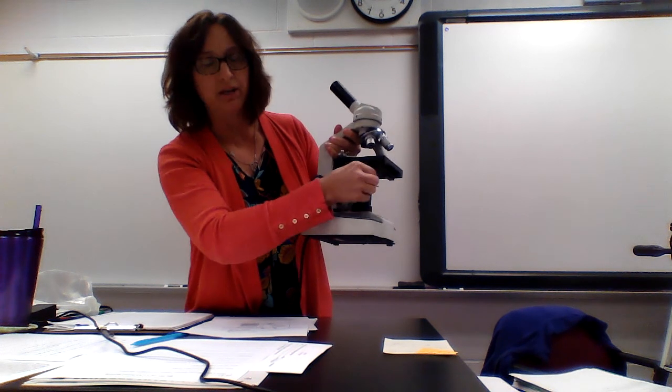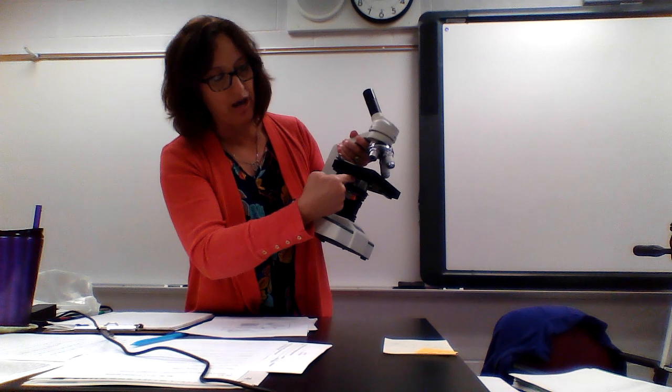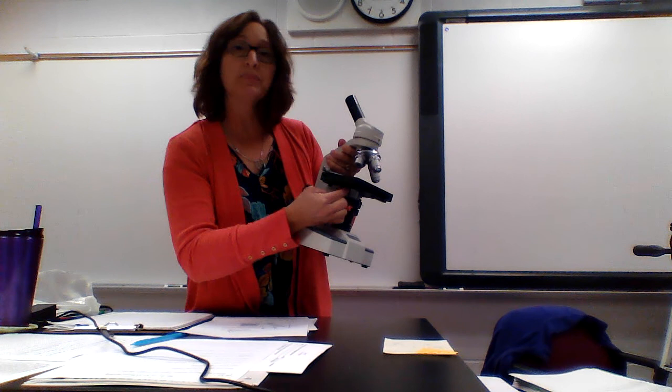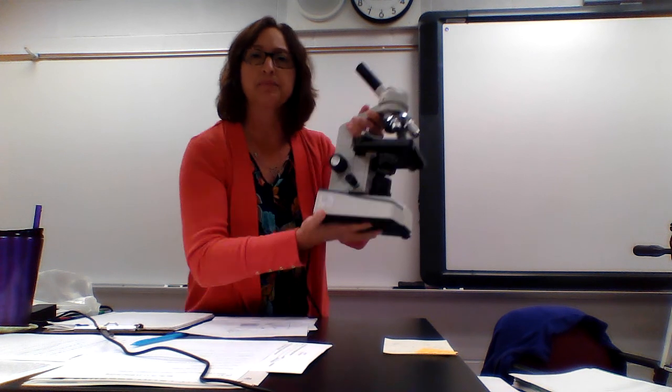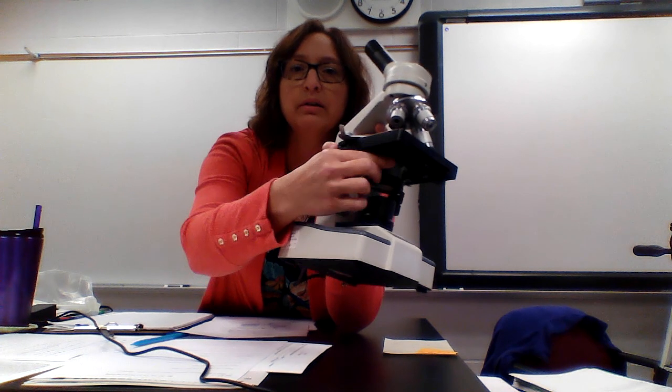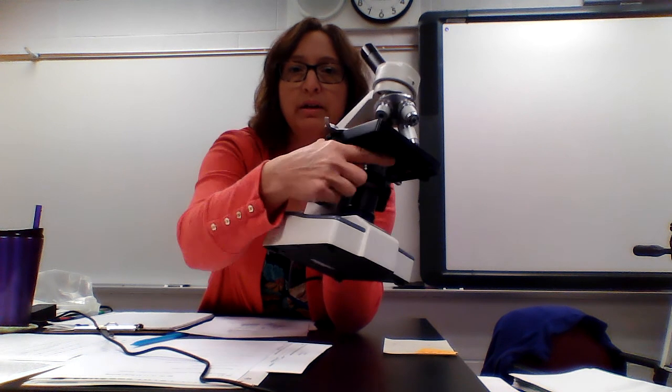There's a silver knob right here. That is actually not the one that adjusts the diaphragm. When you see this, can you see up close? Can't tell. Okay, so that one right here is moving the diaphragm up and down. That doesn't actually regulate the amount of light coming in.